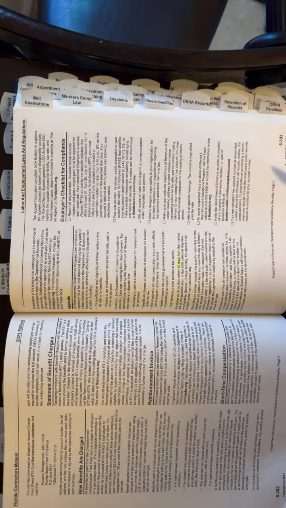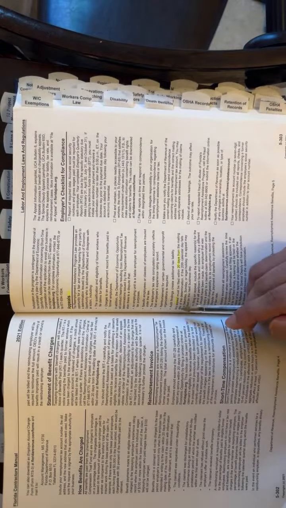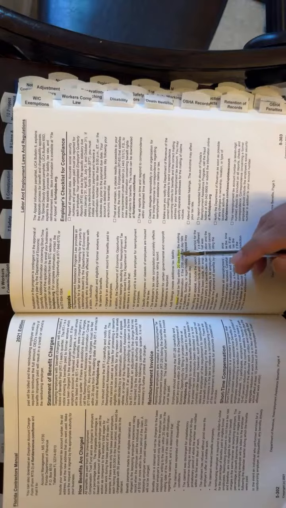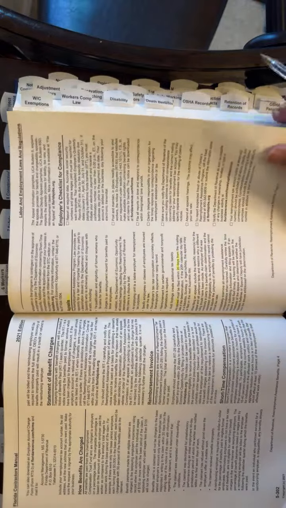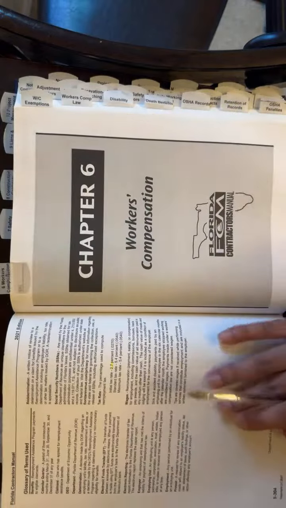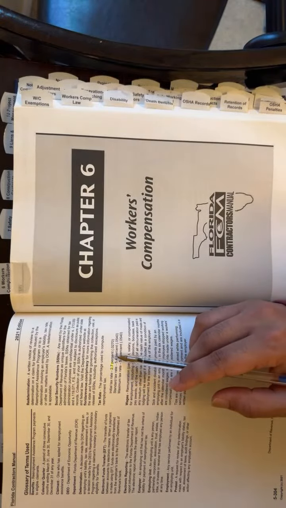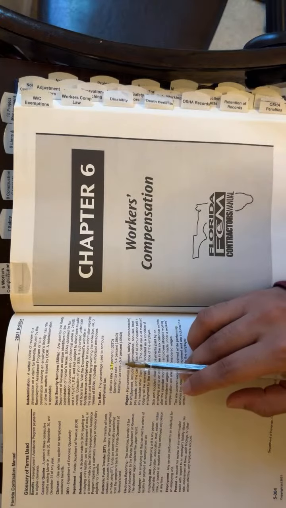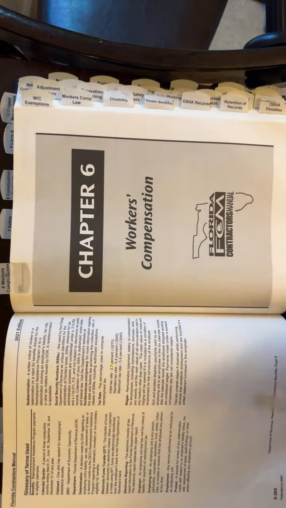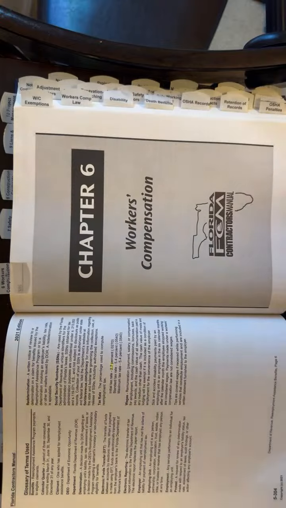Page 5303, any appeal must be filed within 20 days. Initial tax rate 2.7%, standard tax rate 5.4%, maximum tax rate 5.4%. And that ends our chapter 5.